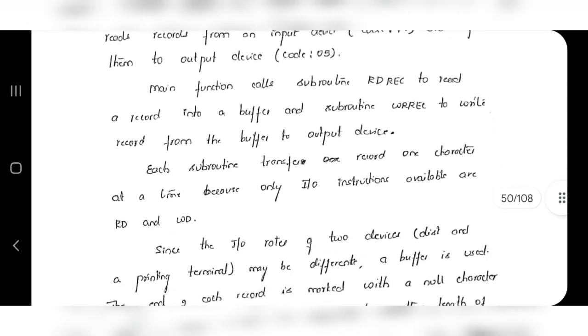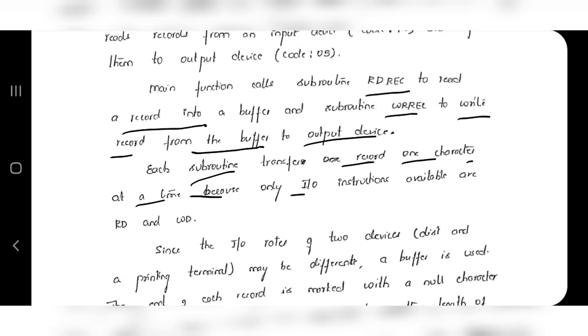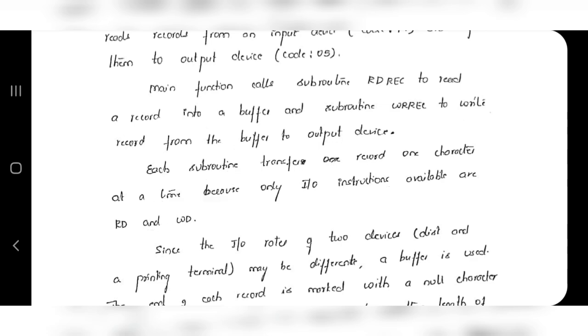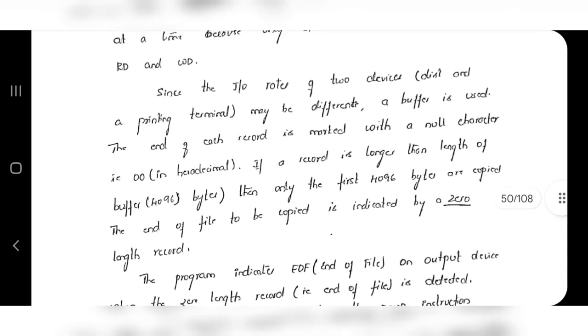The main function calls the subroutine read record to read the record into the buffer, and the subroutine write record writes the record from the buffer to the output device. These are the two functions which are used, read record and write record. Subroutine means function calls only. Each subroutine transfers one record character at a time, because only IO instructions are available in read and write record, meaning one character at a time is transferred. Since the speeds of the two devices may be different, a buffer is used.